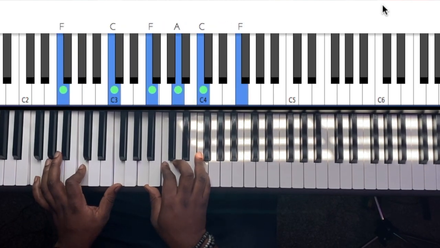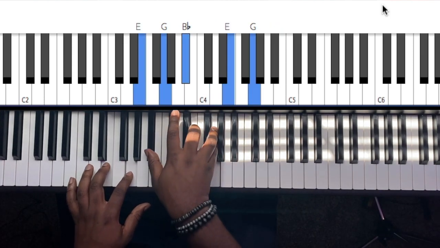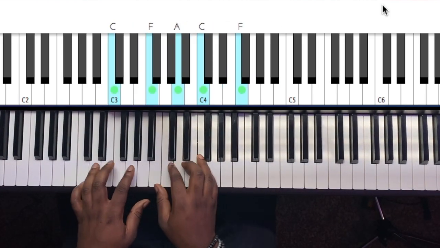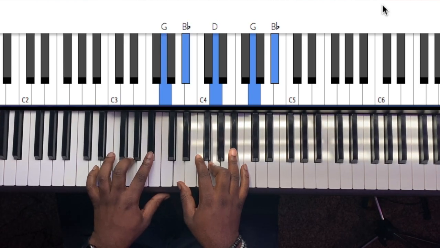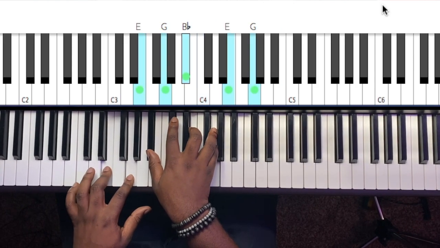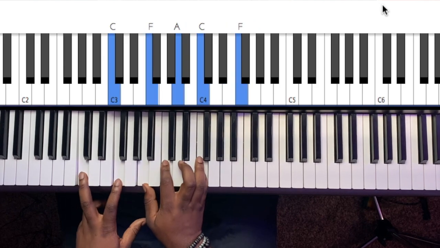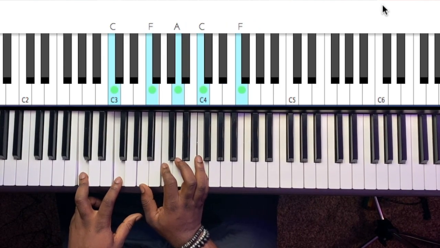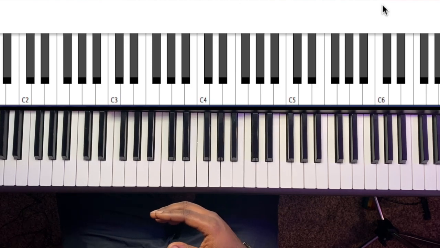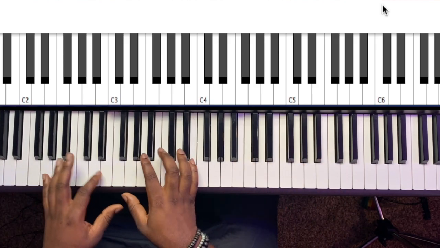Another one you can do for the beginners is you can go here. G, B flat on the left, D, G, B flat on your right. Then E, G on the left, B flat, E, G on the right, and then C, F on the left, A, C, F on the right. The big thing with all of these is knowing what your melody is. That way you can decide what notes you want to put on top, because you have so many different variations.